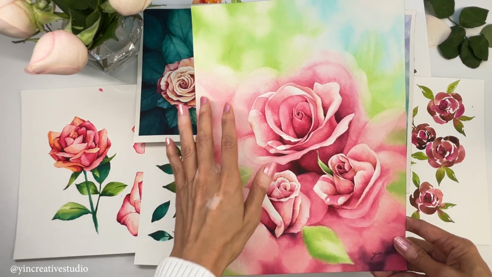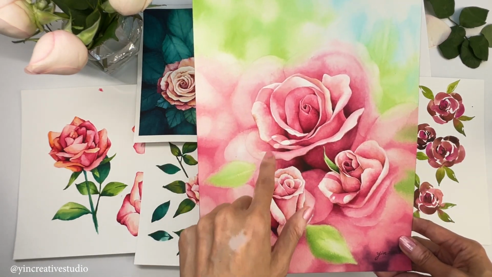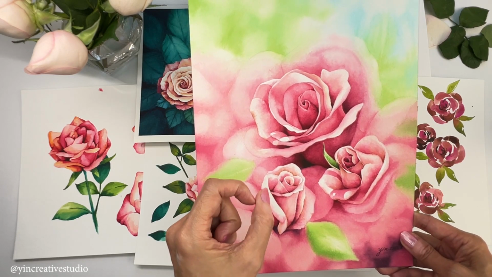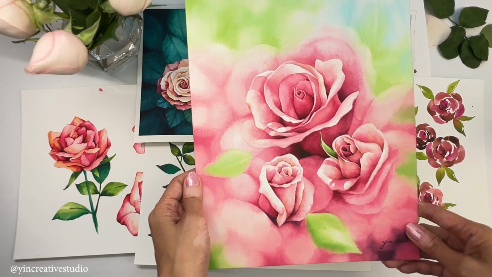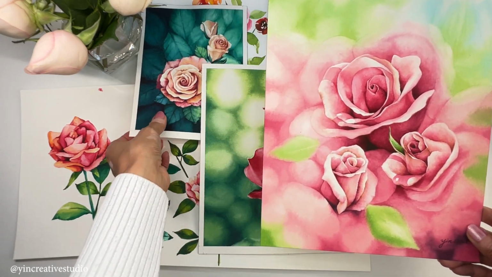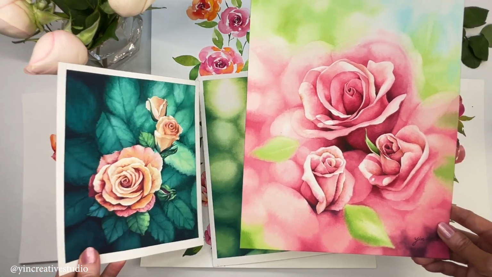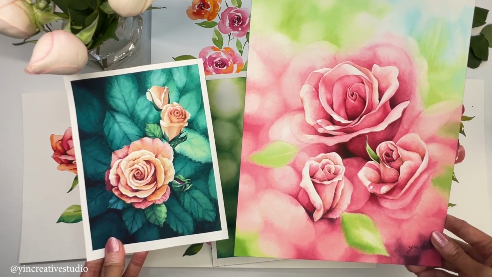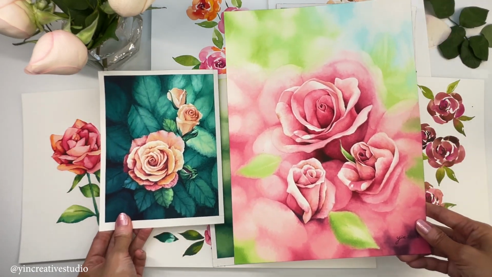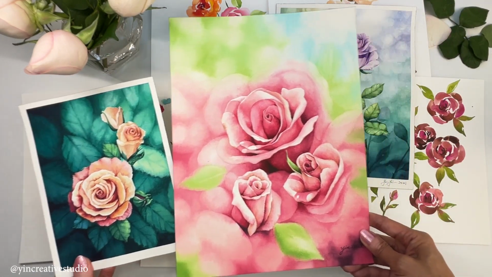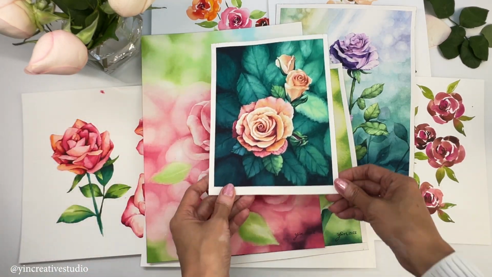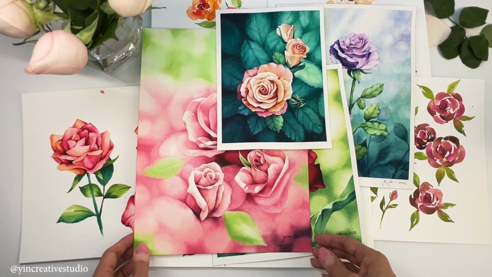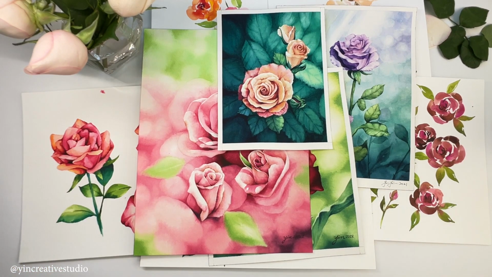And the latest one is this one. You can see I totally buried the background and only focused on really small details of the roses, which I kind of like. I also like this one, where I used the negative painting technique. So this time I try to combine these two to create my new rose painting. Let's see what I can come up with.